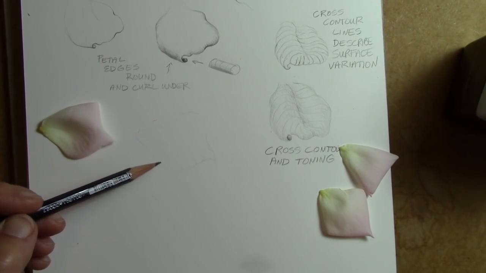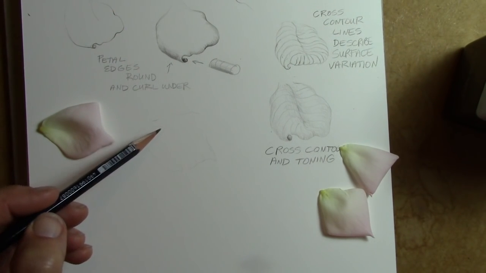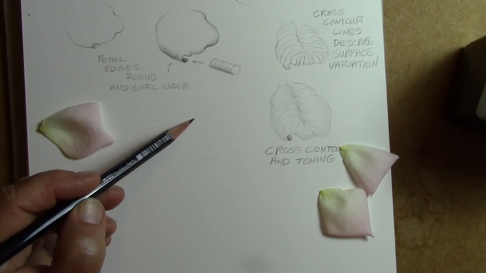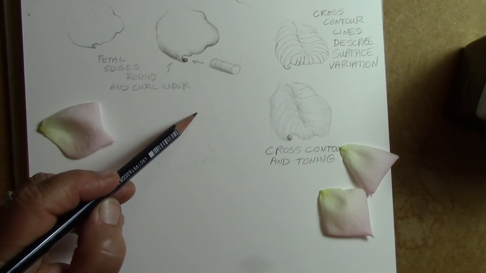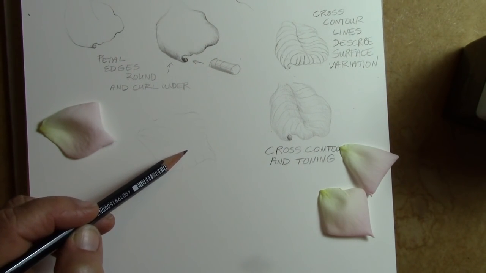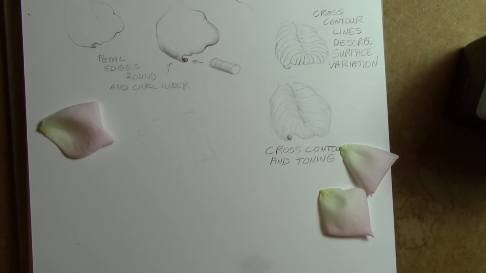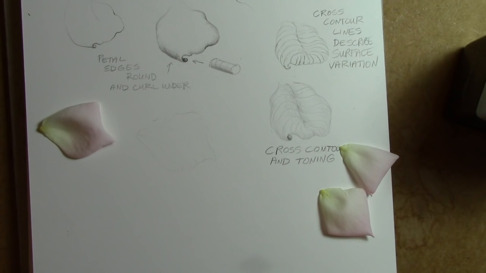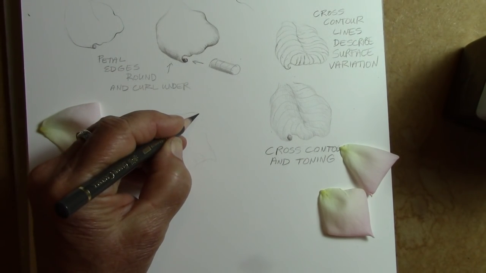And I think it's a really good idea to start to practice toning and shading your surface contour with your imaginary light source. In other words, you learn in your mind what you want the light to be doing because it makes sense according to the surface contour.